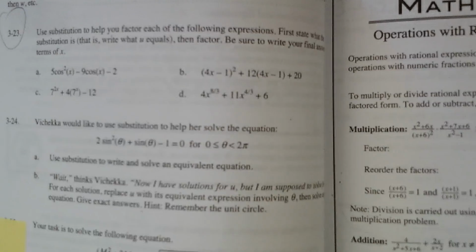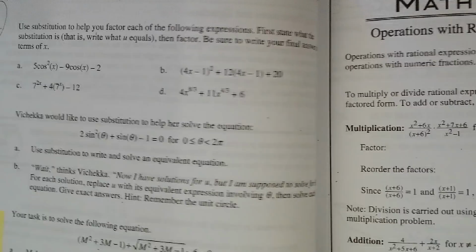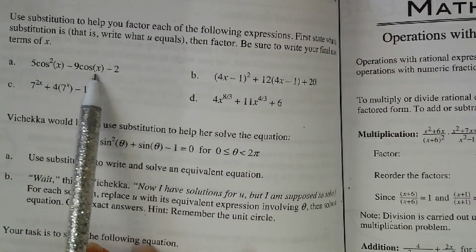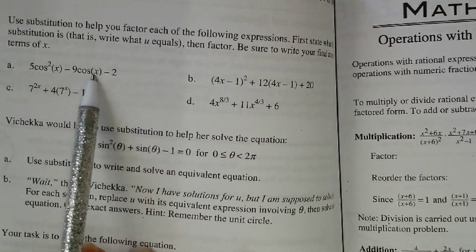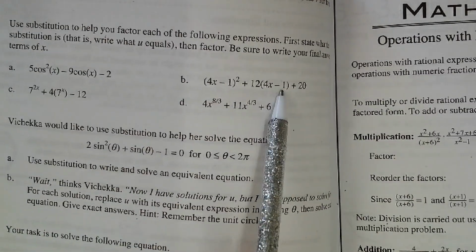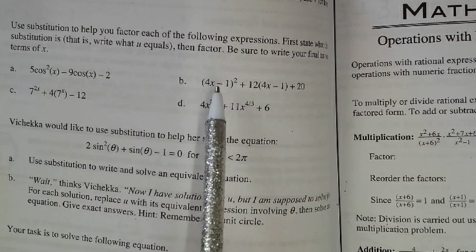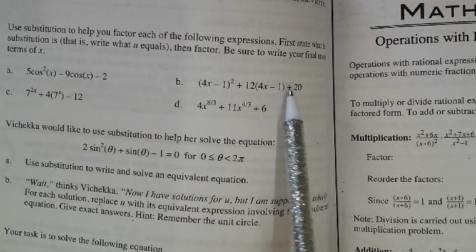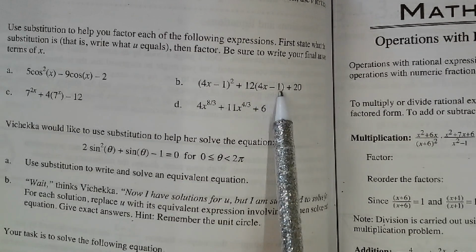So we just did this one right here. I looked at that middle term and I decided I wanted cosine x to be u. This one, I think this might be fairly easy to figure out. If this was u squared plus 12u plus 20, maybe you could have a chance at factoring it. So let u equal 4x minus 1.